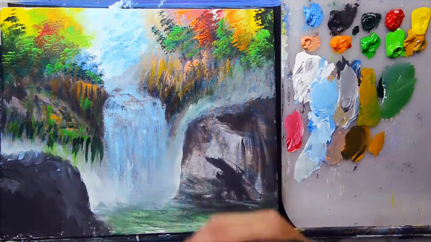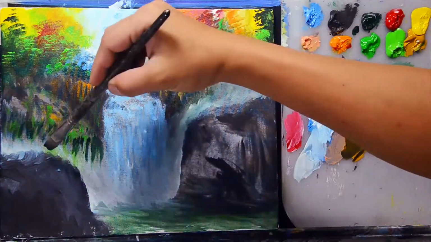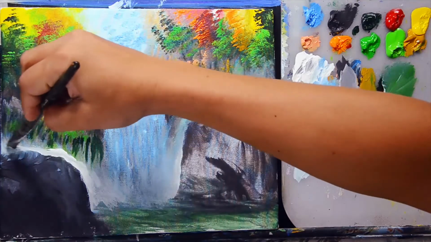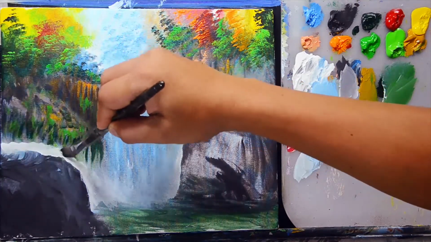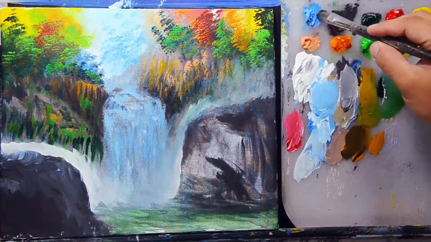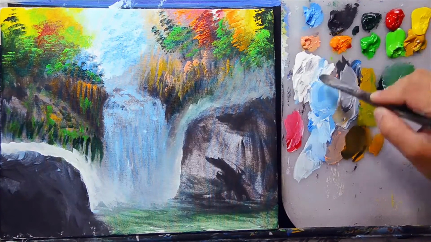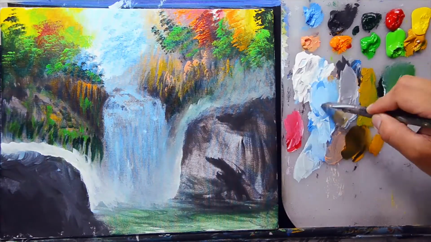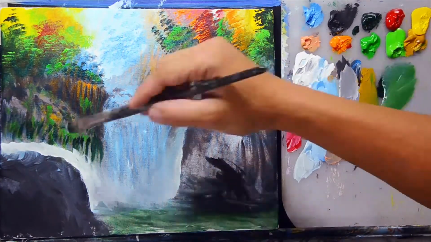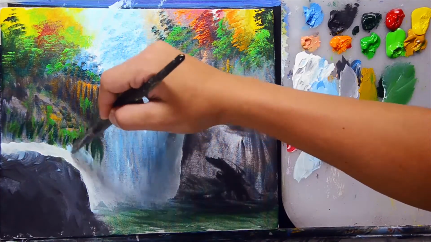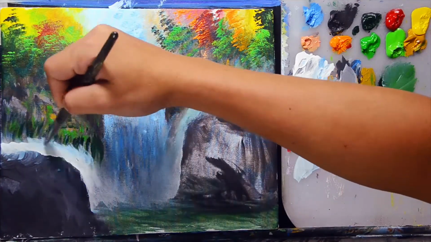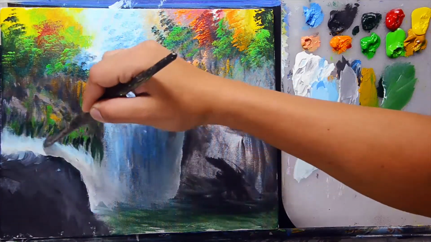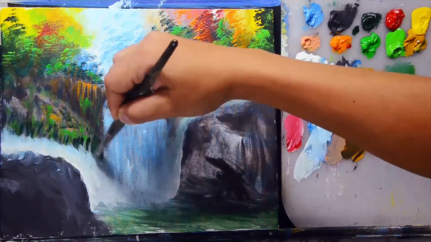Now let's continue here. I'm going to add also a titanium white here. I'm going to blend this titanium white for my fog effect to this area. Then I'm going to mix the color of the titanium white and the cobalt blue to create the sky blue color, and just paint also here, and also just blend this sky blue color to the titanium white to create a very nice color of my fog to this area.